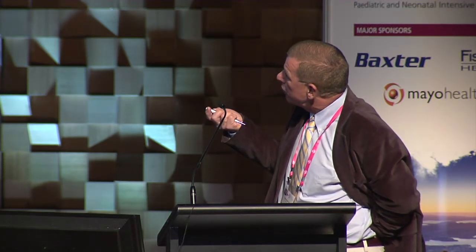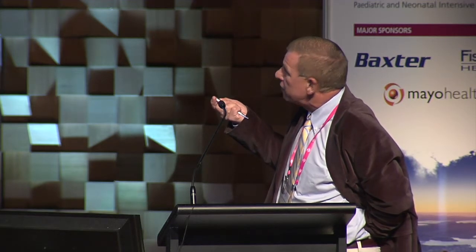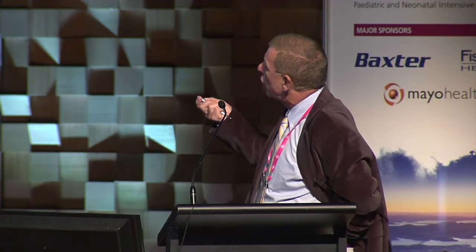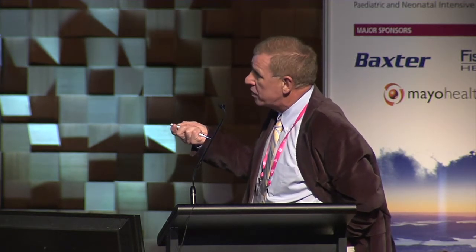So, in conclusion, the staircase recruitment manoeuvres, which is the new era of recruitment manoeuvres, we believe, and a number of other researchers believe, is much more effective than the 40-40 manoeuvre. This manoeuvre, with an alveolar pressure over 50, has a number of roles outside its routine application in moderate to severe ARDS. We use it a lot for ECMO avoidance, for veno-venous ECMO, of course, lung injury.